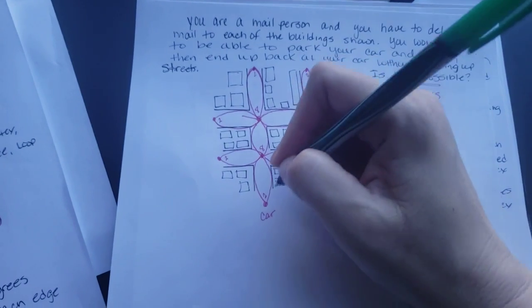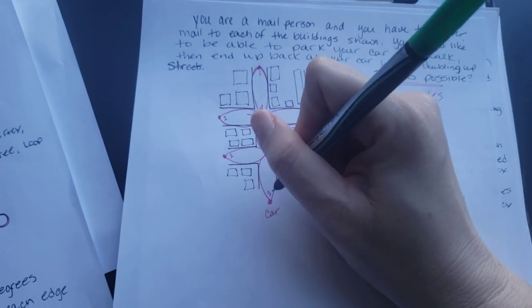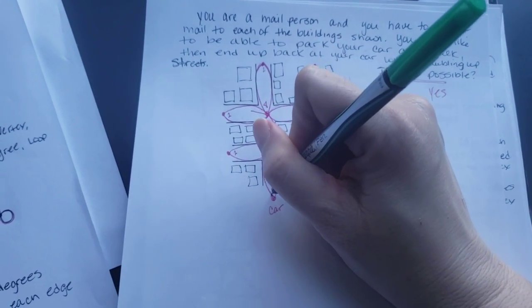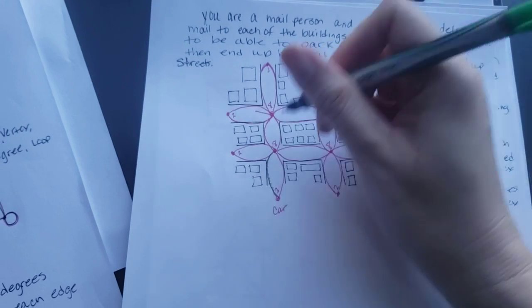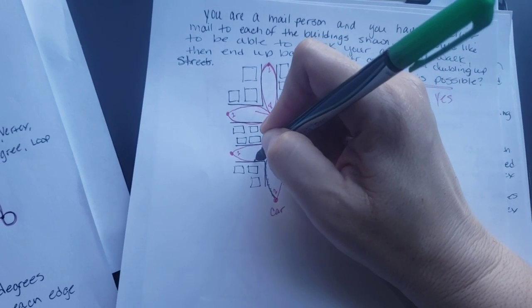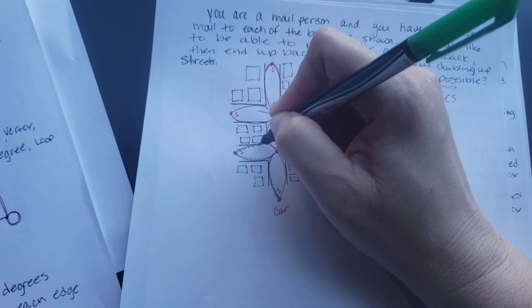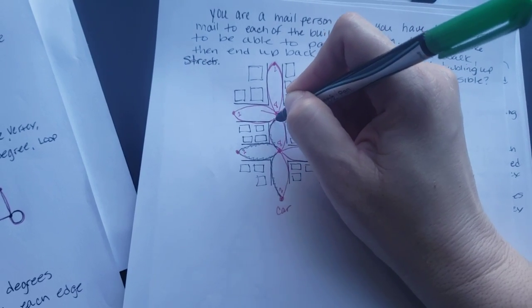All right, so if I am the mail delivery person and I start at my car, I can go this path to this one. Kind of do the outside parts first.